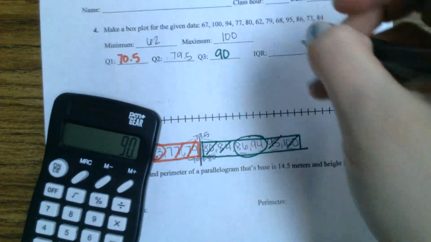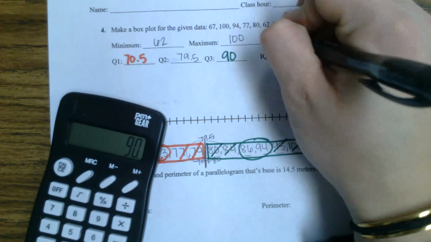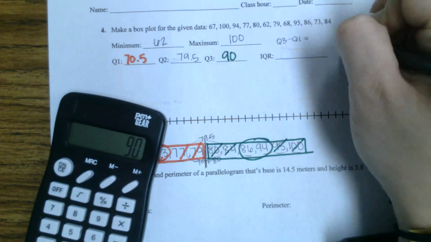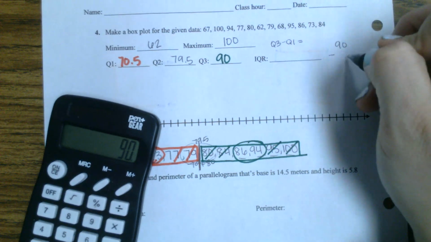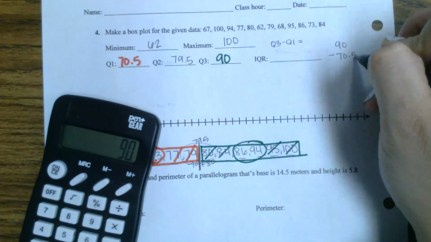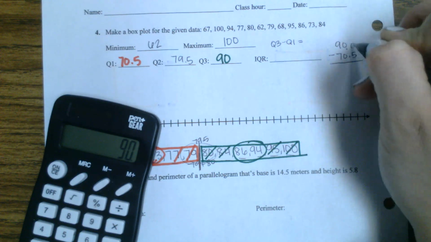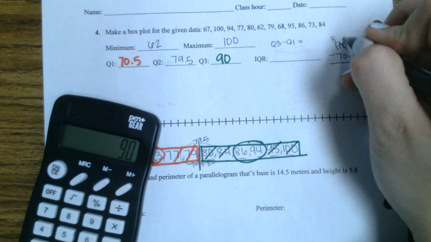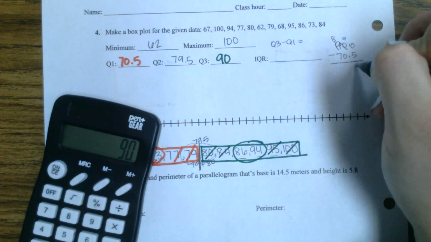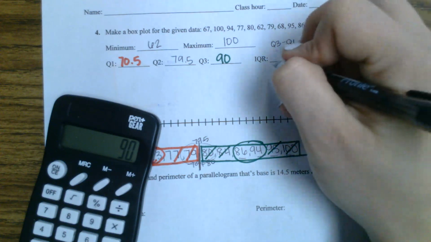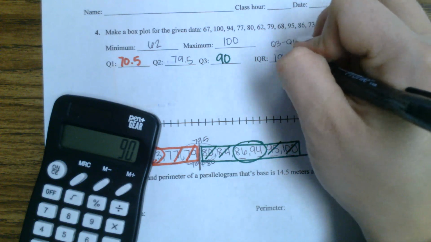My IQR, Q3 minus Q1, is 90 minus 70 and a half. I have to line up my decimals. I have to borrow. 10 minus 5 is 5. My decimal, 9 minus 0, 8 minus 7. My answer is 19 and a half.